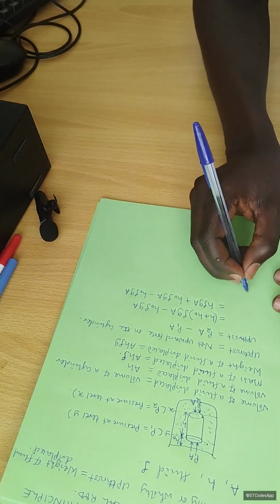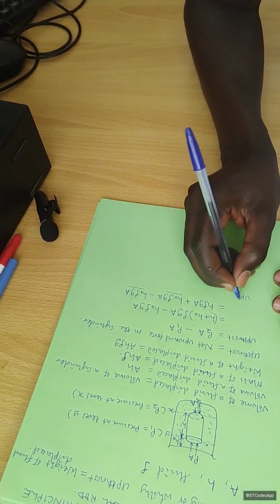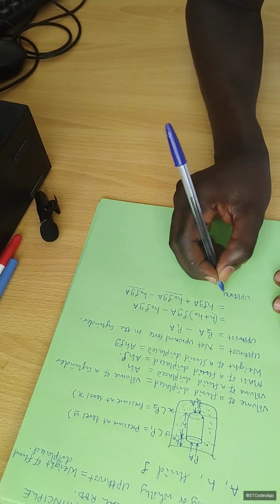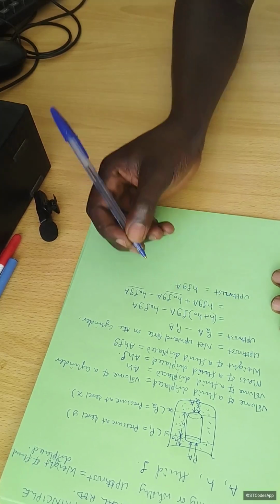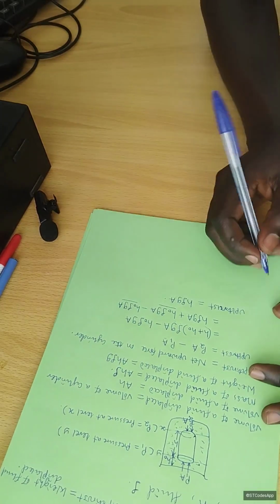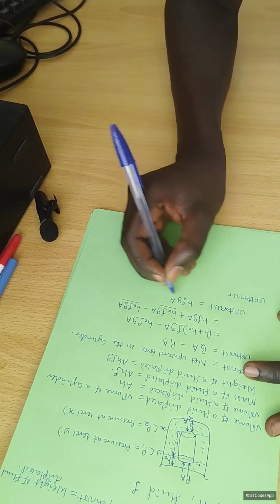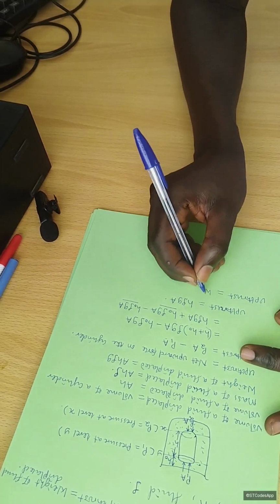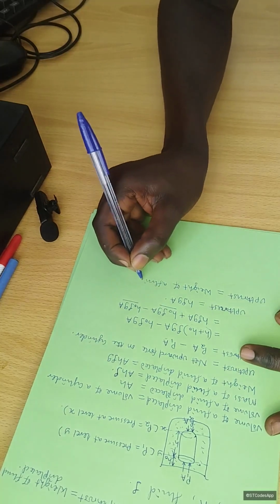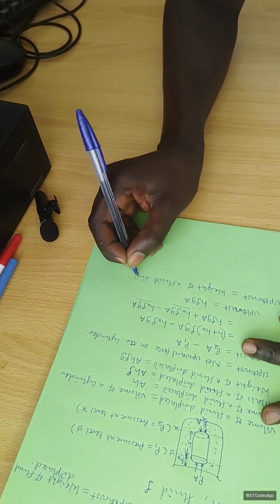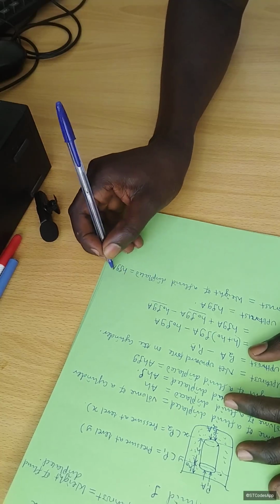So in the end, you will see that this and that will cancel, and then we shall have that F thrust is equal to H rho gA. So you will see that F thrust is equal to the weight of the fluid displaced, which is equal to H rho gA.